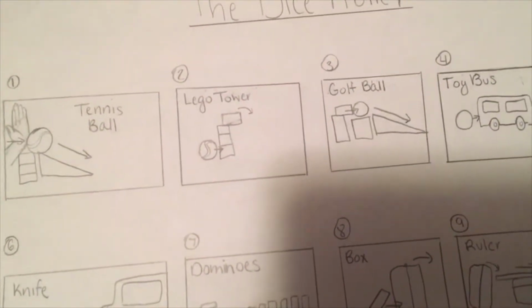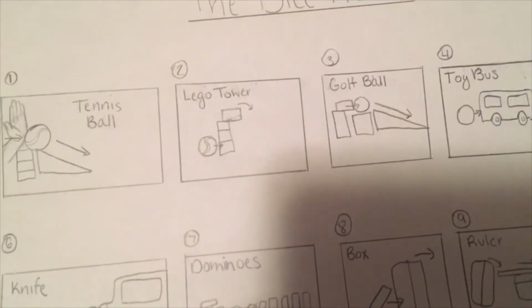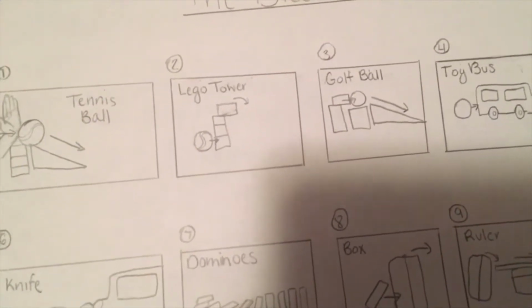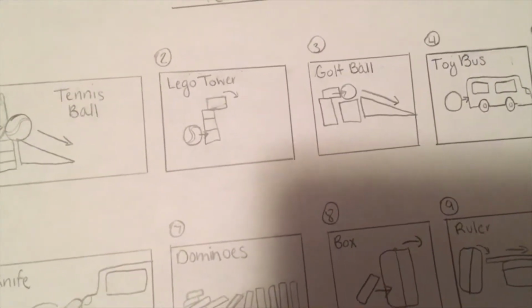An example of conservation of momentum appears when the tennis ball hits the Lego tower. The momentum the tennis ball gained from rolling down the ramp is gained by the Lego tower when the two objects collide.